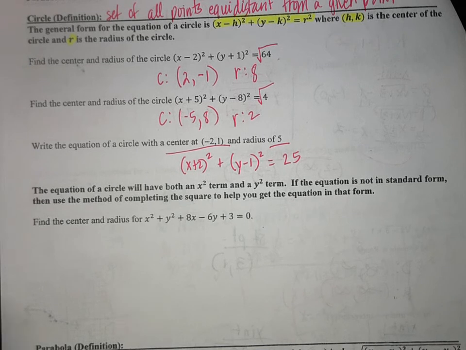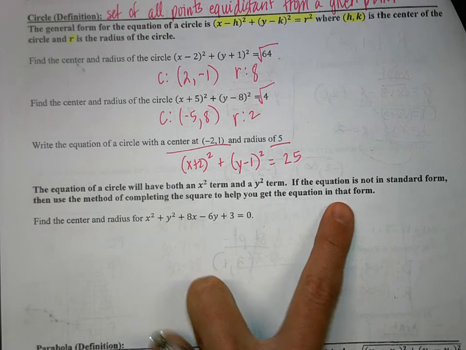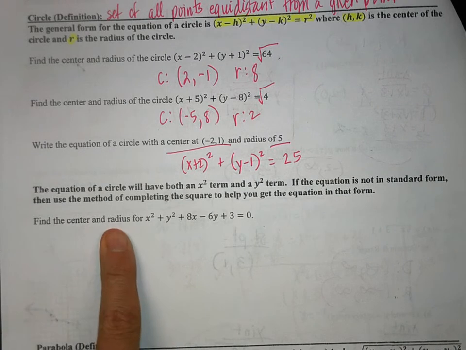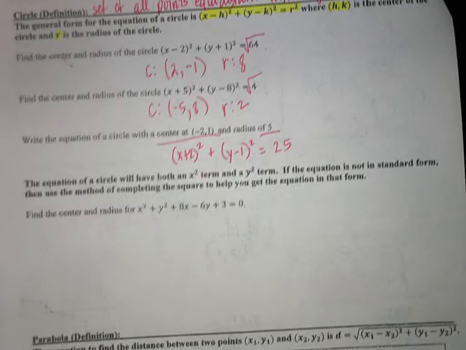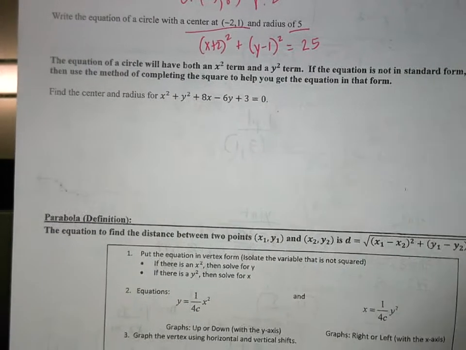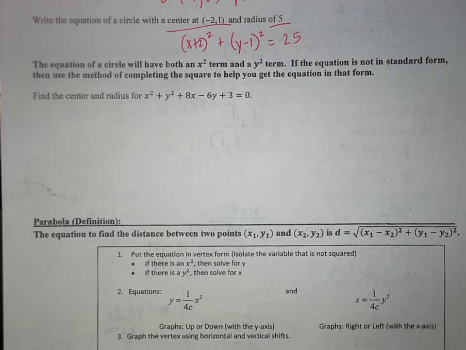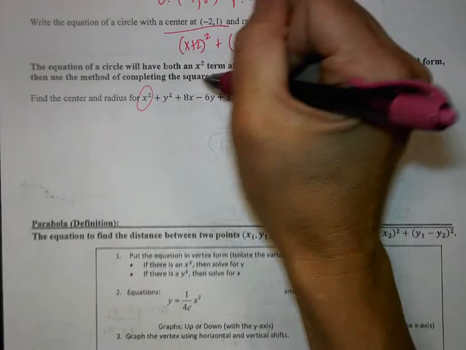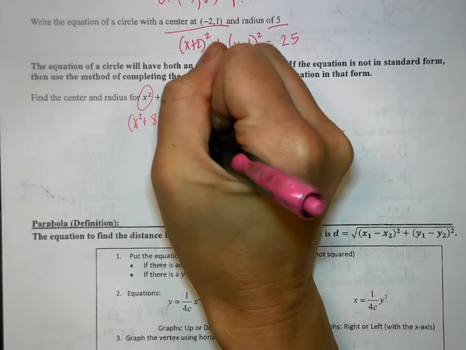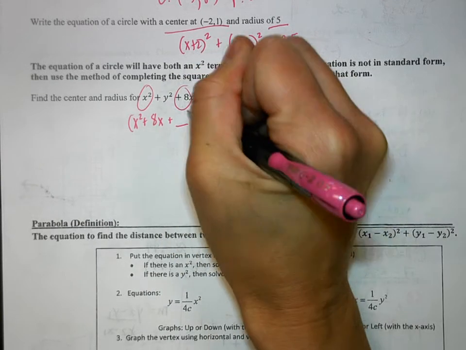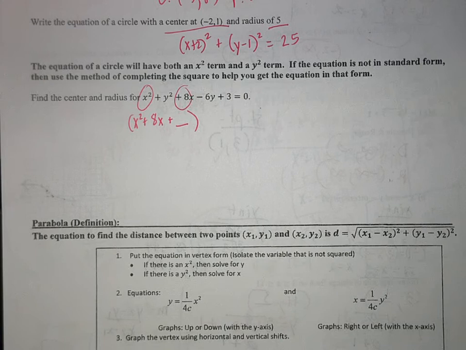Okay, so the equation of a circle will have both an x squared term and a y squared term. If the equation is not in standard form, then use the method of completing the square to help you get the equation into that form. So we need to complete the square. Do you guys remember how to rewrite this? x squared plus 8x, plus blank, and then y, minus 6y.